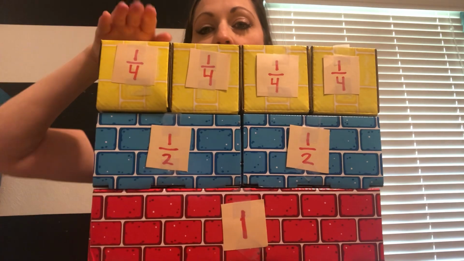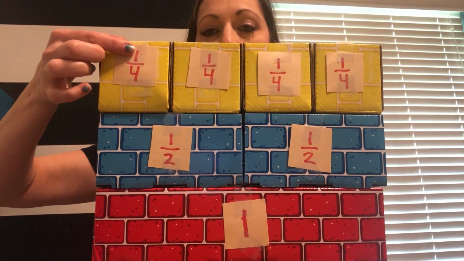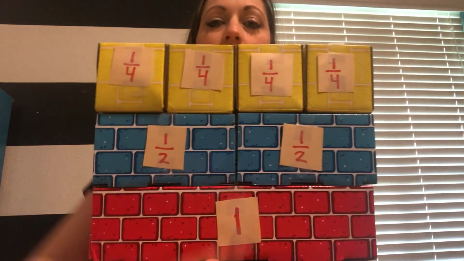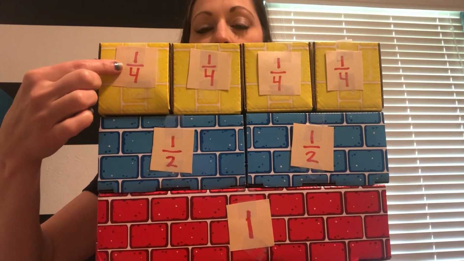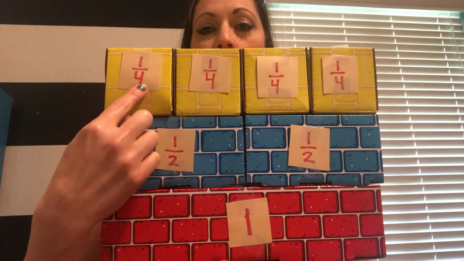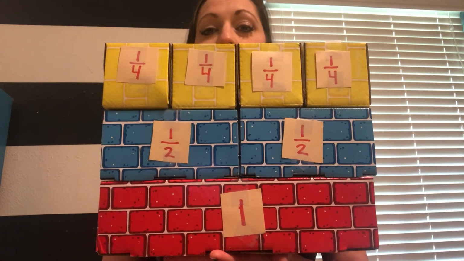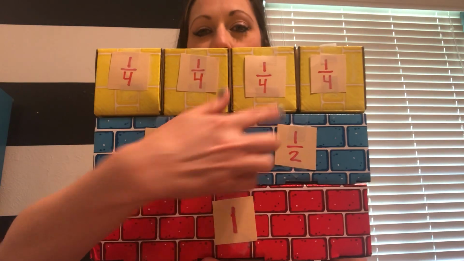So if I were to just look at this 1 yellow piece, it would be 1 out of the 4 pieces total that equals our whole. So we would represent this as 1/4. If I had 2 of these together, it would be 1, 2/4. If I had 3 of these together, it would be 1, 2, 3/4.